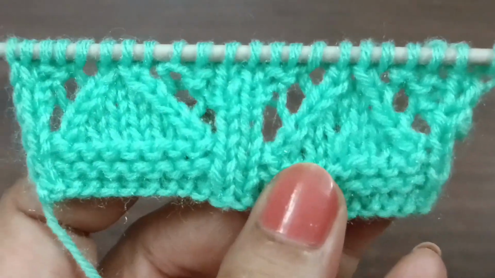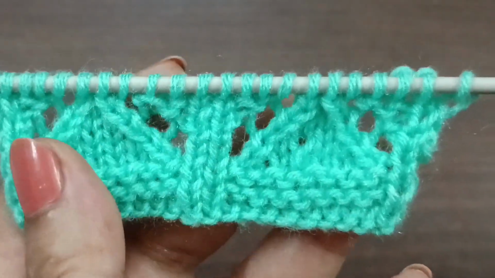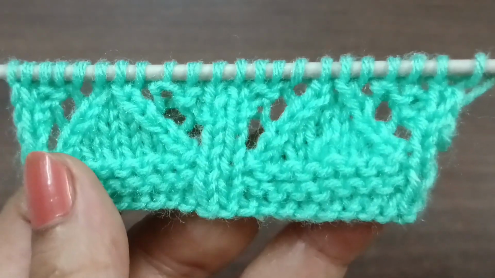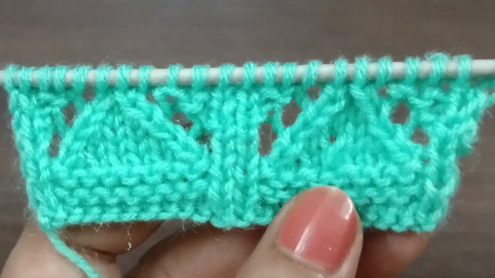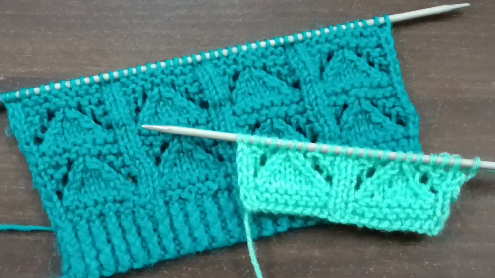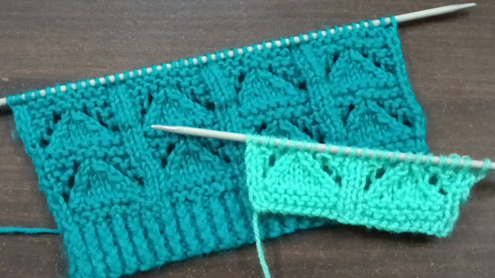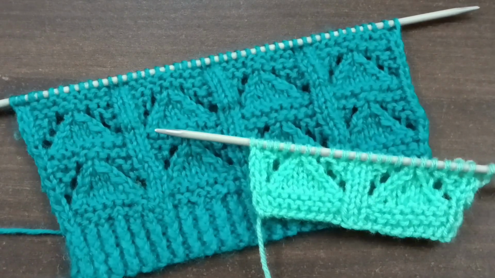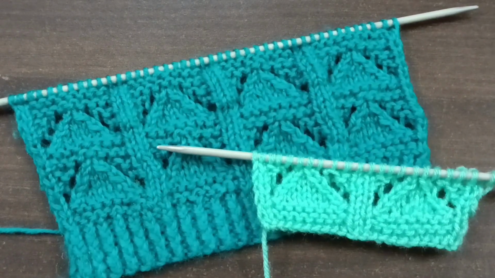Now we again start this pattern from first row. In this way we repeat these 1 to 10 rows, and after repetition of 10 rows this pattern looks like this. You can apply this pattern in any kind of your projects.